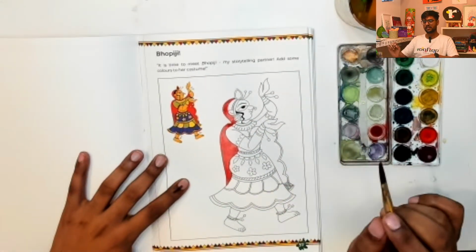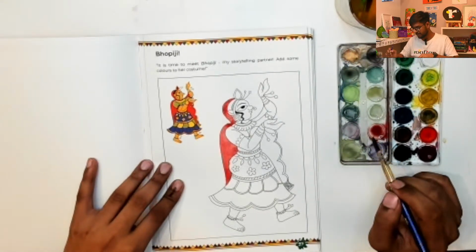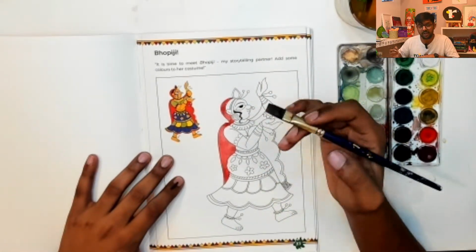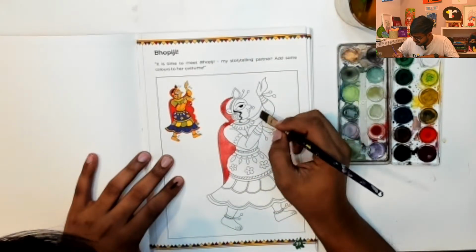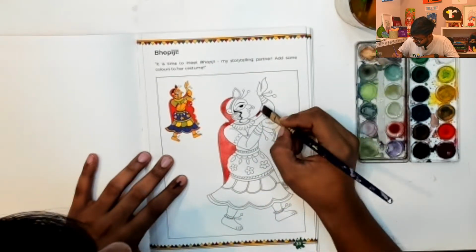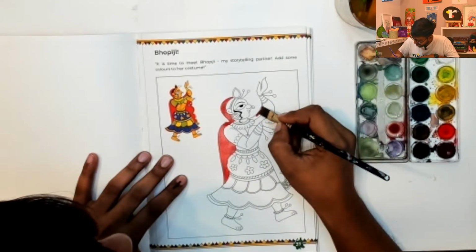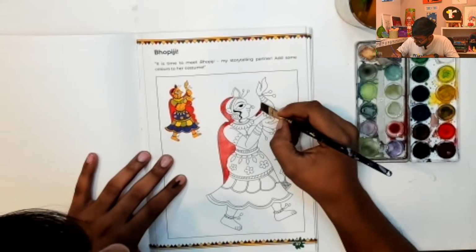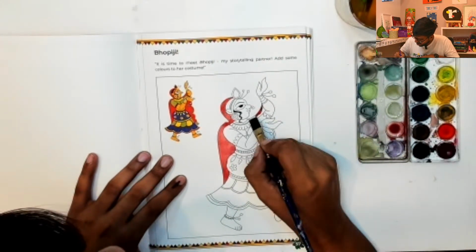There you go, like this. And the paper also is thick enough to handle watercolors or even acrylic if you want to use. Acrylic also would be a good choice. I feel like I have too much water in my brush, so I'll just remove a little bit.